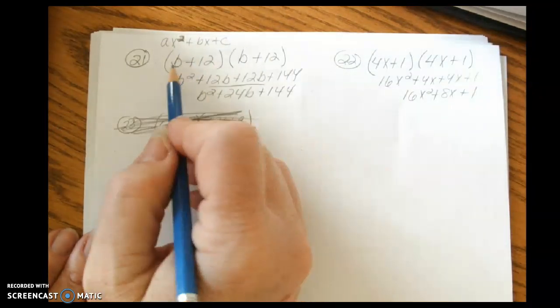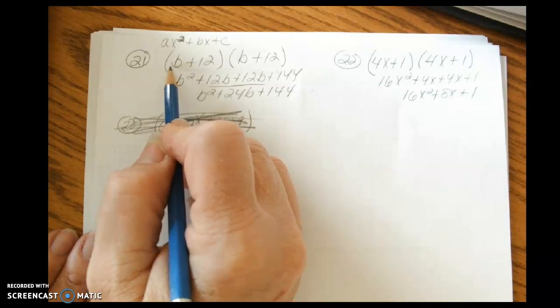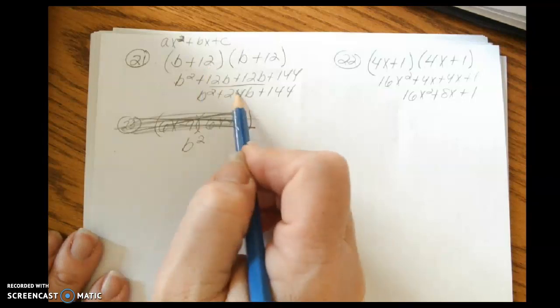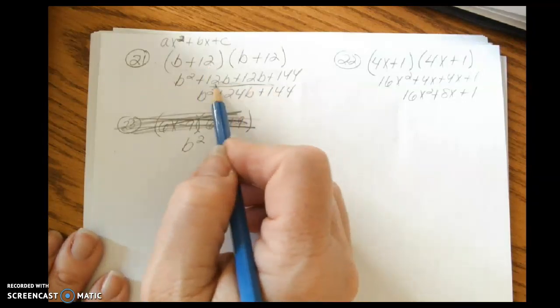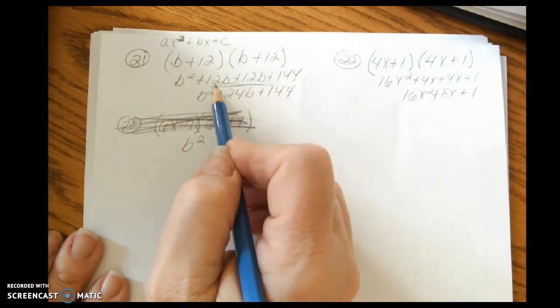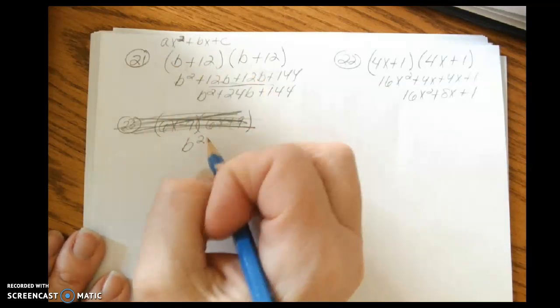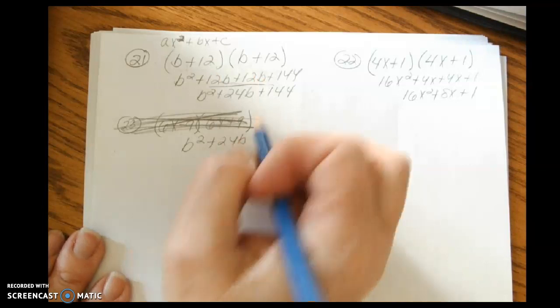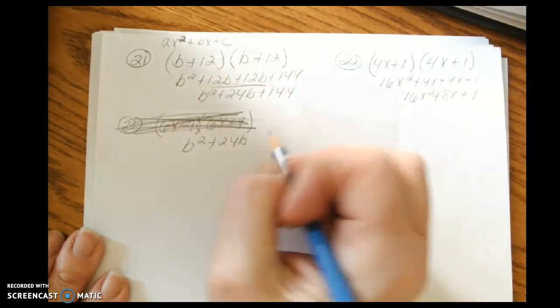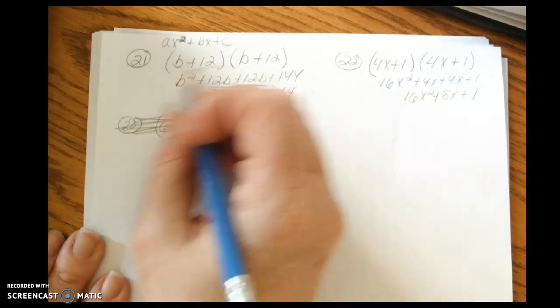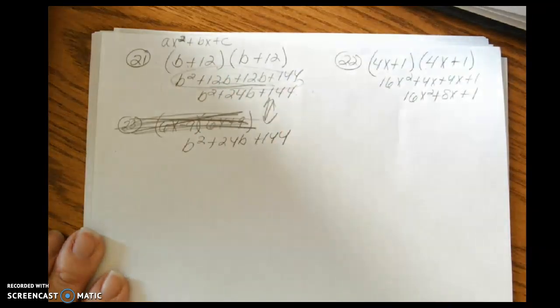Then we take the number in front of this variable, which is a 1, times this number, and then times 2. Because that's what happens in here when you have 12b plus 12b. It's just multiplying it by 2. We would have 1 times 12 times 2, which is 24b, because you have to multiply it by the b, and then 12 times 12, which is 144. So you can see it's a lot. You get the same answer, and you don't have to do that middle part here.